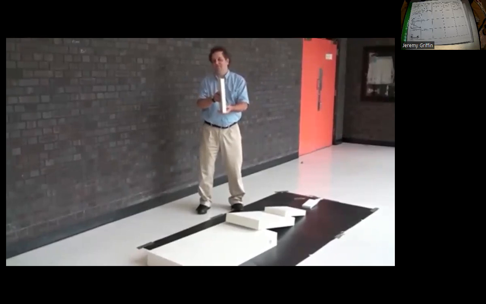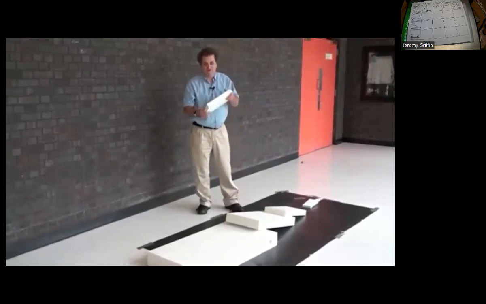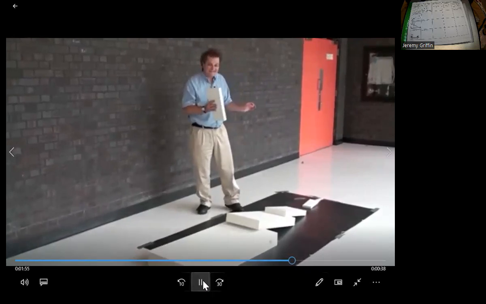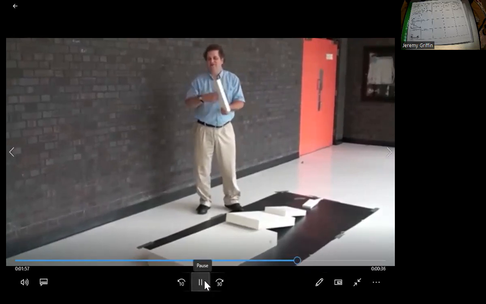So it turns out the amplification in this series of 13 dominoes is about 2 billion. So we put in a tiny bit of energy at the beginning, and we get 2 billion times as much out at the end.